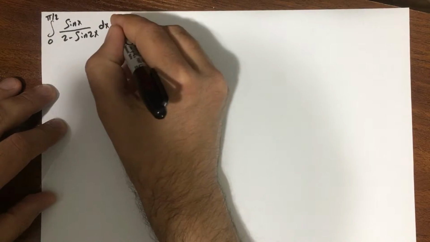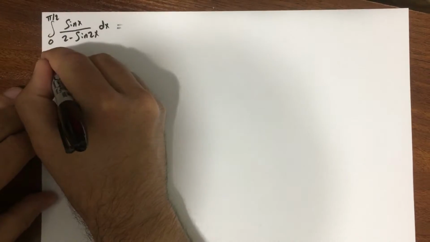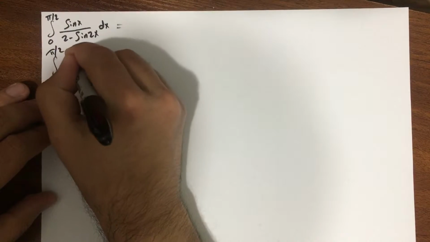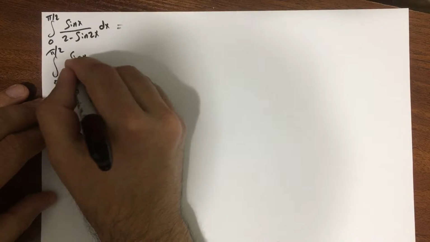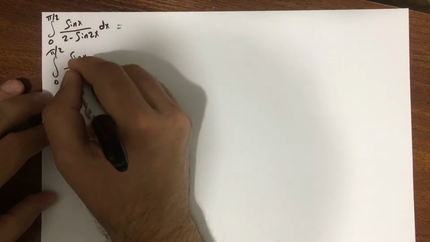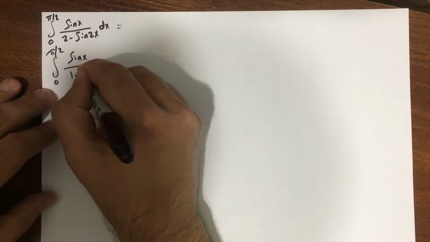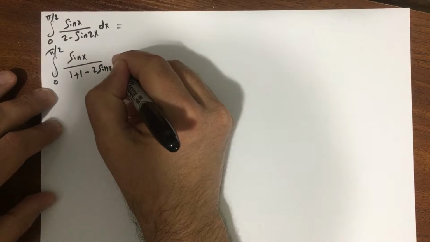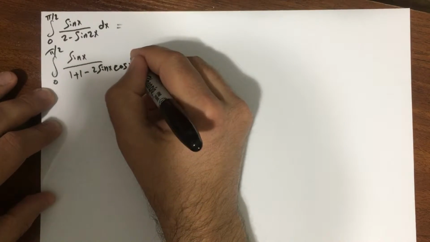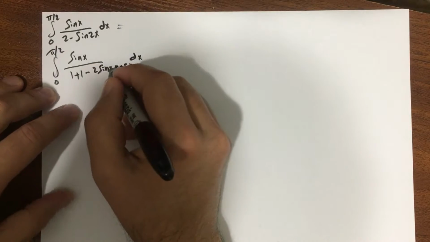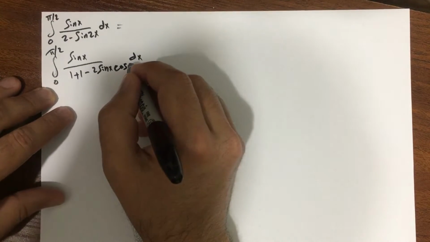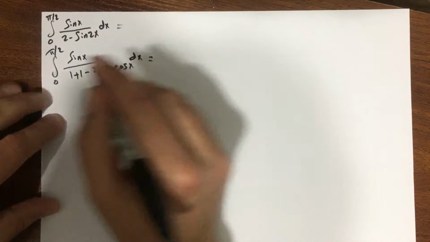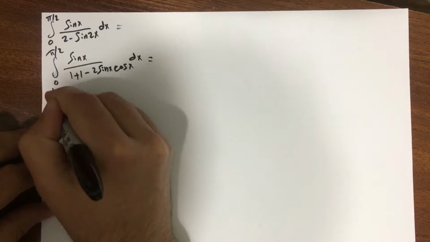So this equals the integral from 0 to pi over 2 of sin x over, now 2 equals 1 plus 1, minus sin 2x, which equals sin x cosine x dx. Now sin 2x equals 2 sin x cosine x. This is the double angle identity of sin 2x.